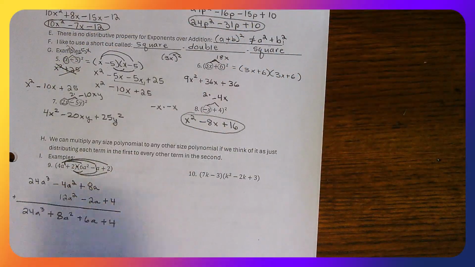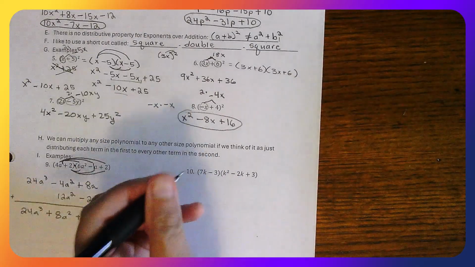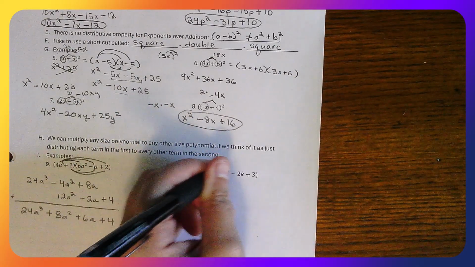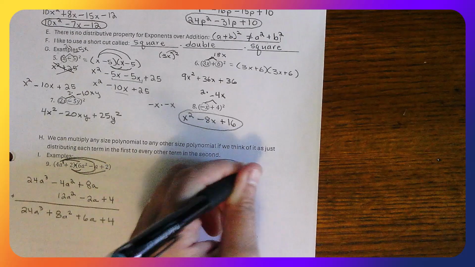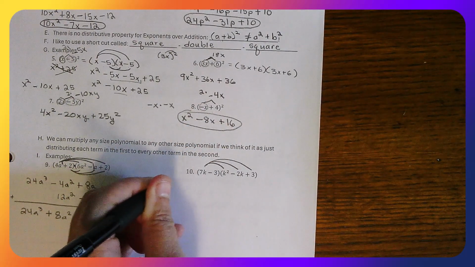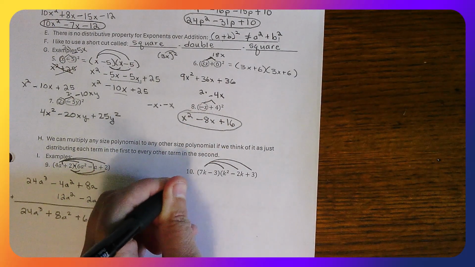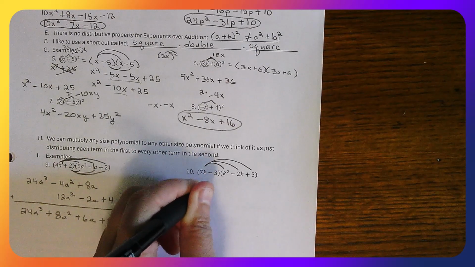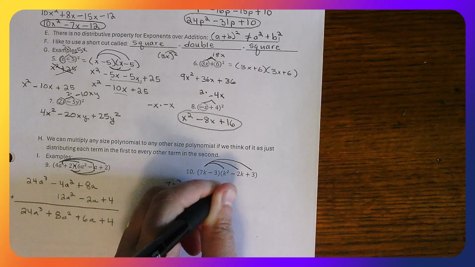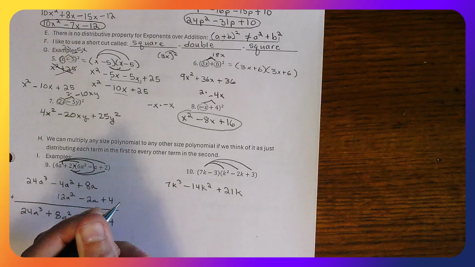You should pause the video and try that one. If you did, you should have double distributed. So that would be 7k cubed minus 14k squared plus 21k.